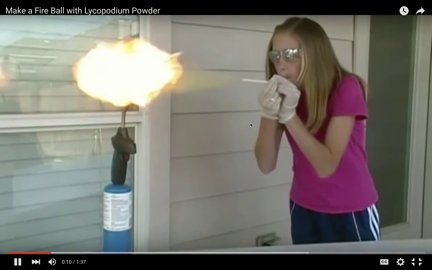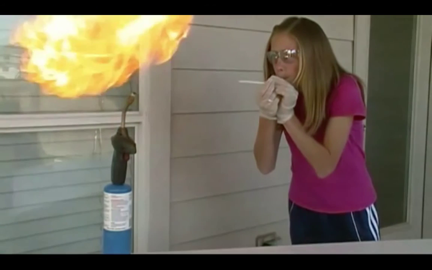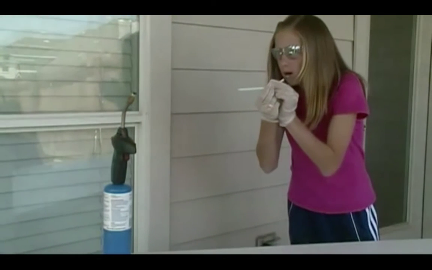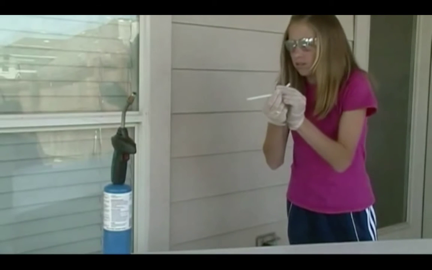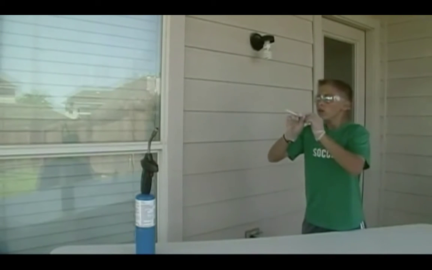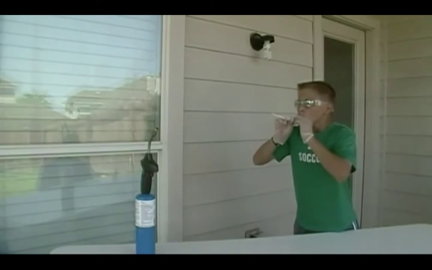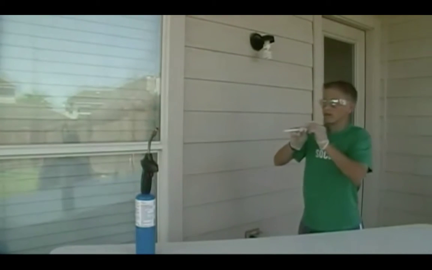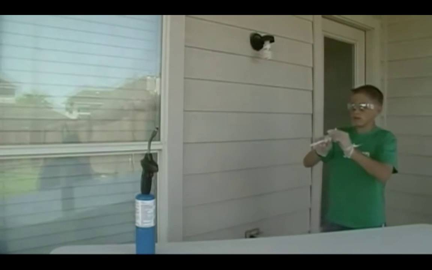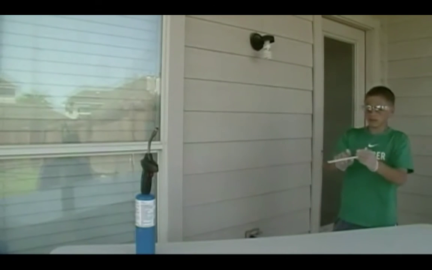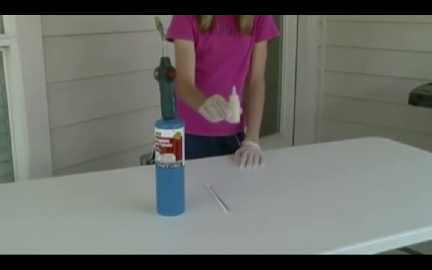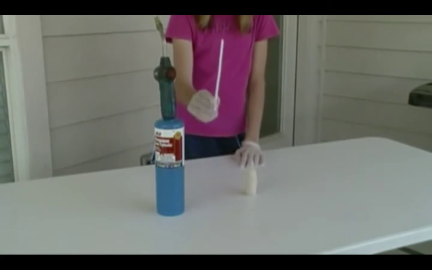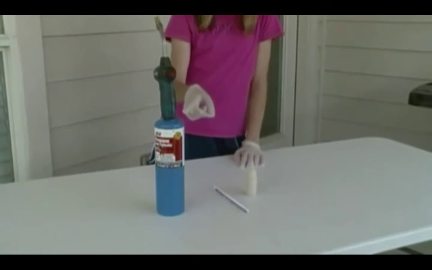This experiment is successful not because the powder is combustible, but due to the fineness of the powder and the tremendous amount of surface area that comes into contact with the flame. Combustion is a chemical reaction, and the more surface area that is exposed to the flame, the faster the reaction. For the reaction, you will need the following: lycopodium powder, a straw, one propane torch.